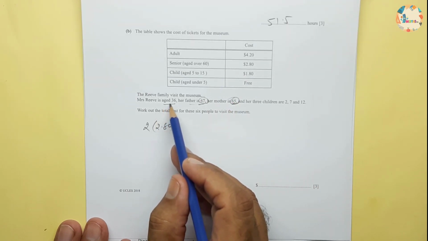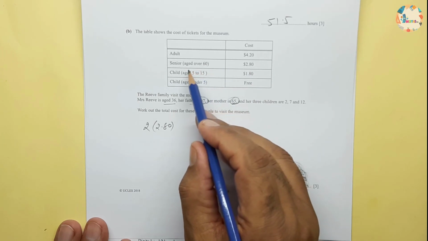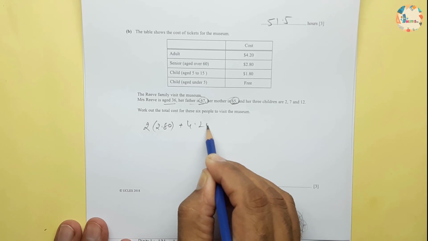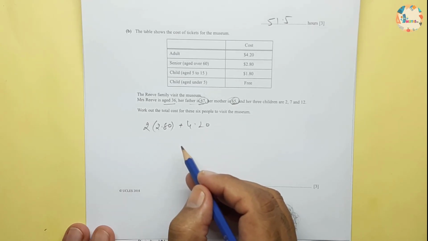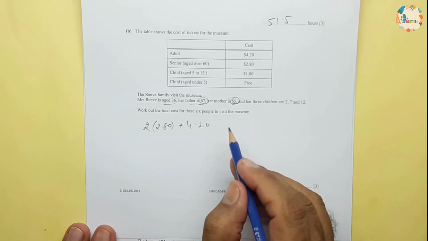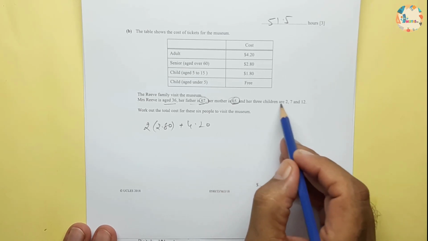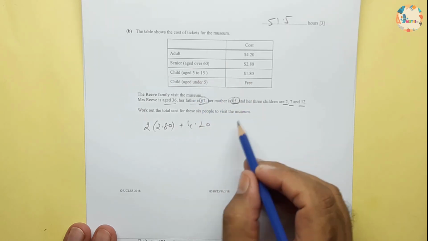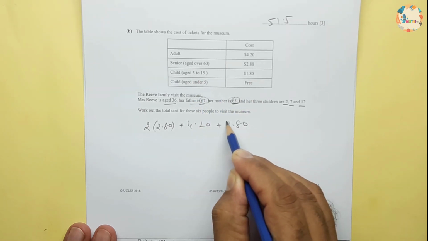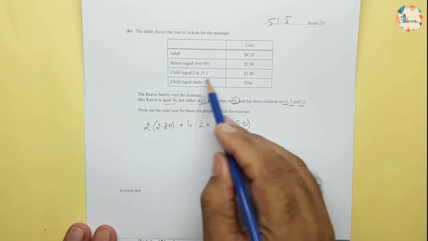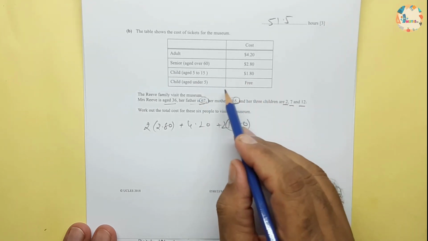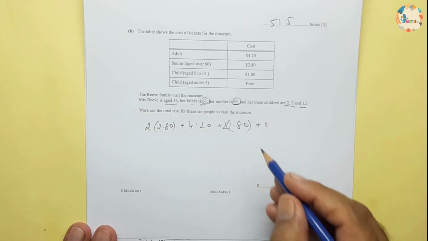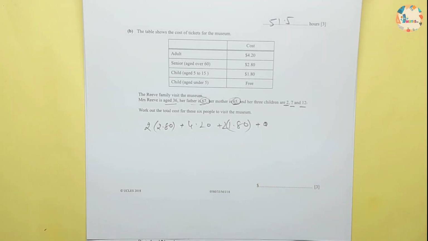Now 36 will be in this range, adult, so this will be 4.20, and then it will be children age 7 and 12, so 7 to 12 will be within this range, 1.80 into 2, and age 2 is free, so we can write plus 0 for the smaller kid.